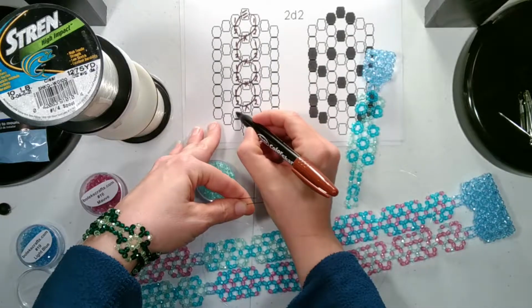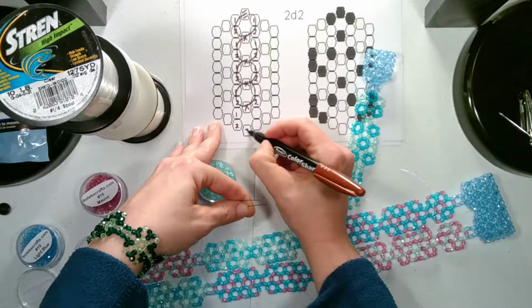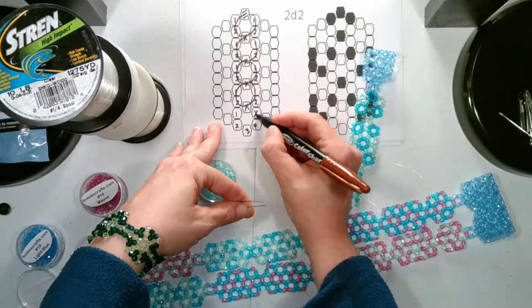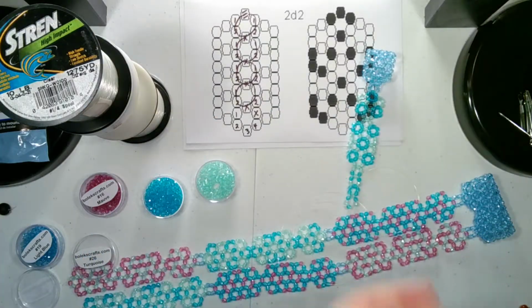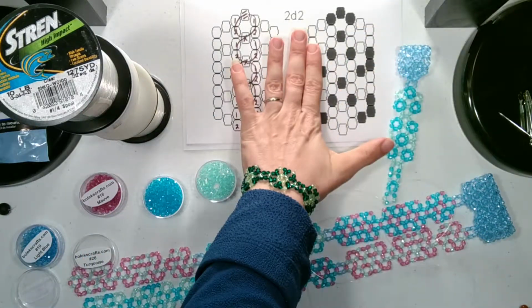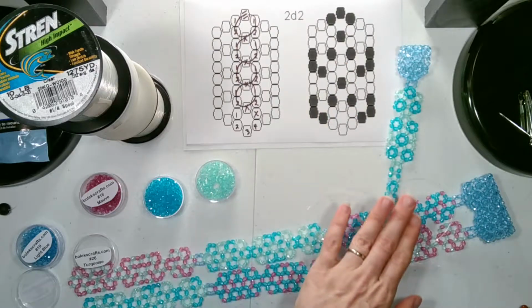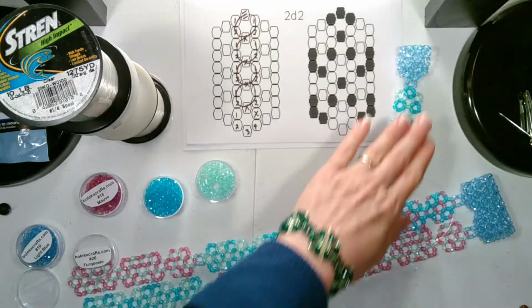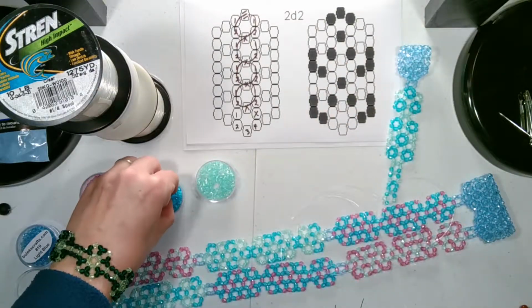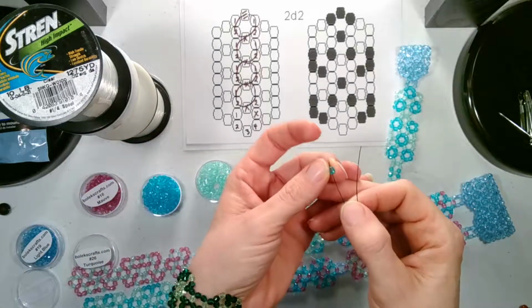On the last circle, we're going to add 1, 2, 3, 4 and cross. And on this one, like I said, both sides are exactly the same, so I don't need to worry about which direction my piece is laying. I just can add on the beads.